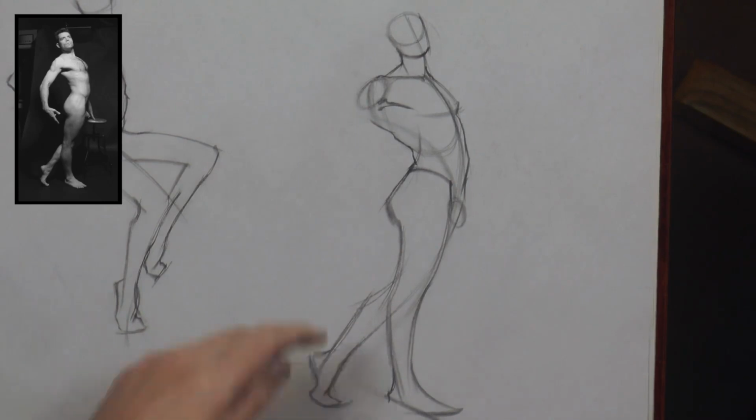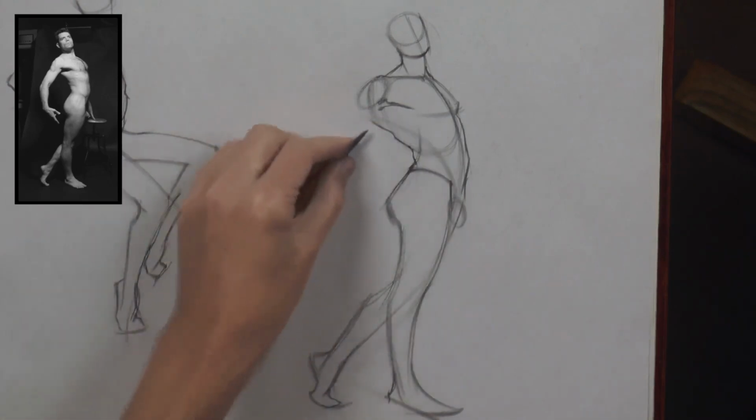Some sort of foot shape. Again, not getting too worried about the feet, not getting caught up in anything.